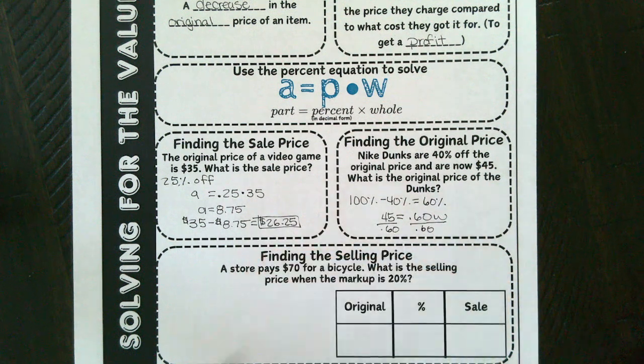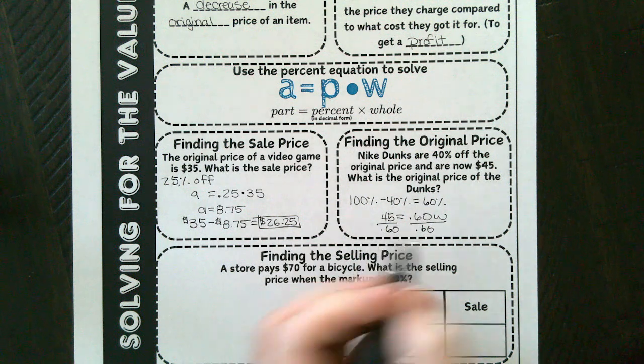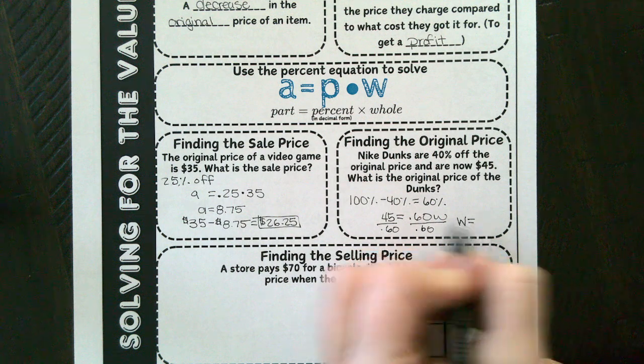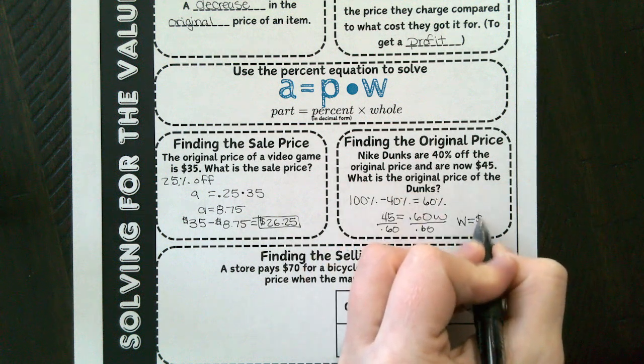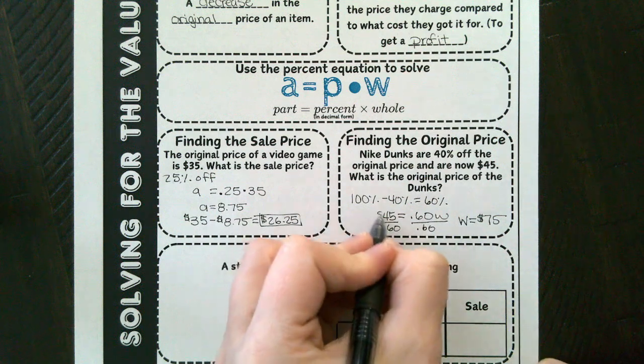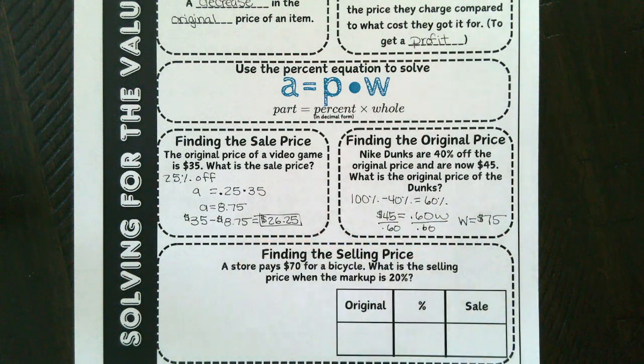When I divide 45 by 0.60, that gets me 75. So the original price is $75 for the Nike Dunks, and now I'm going to get them for only $45. Again, pretty good deal. Let's look at the last one.